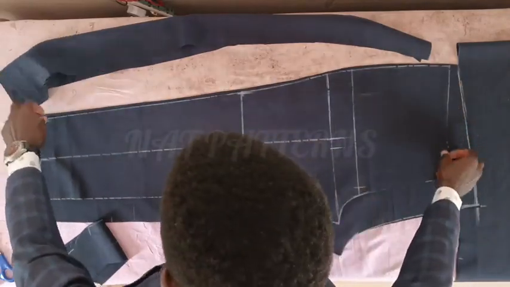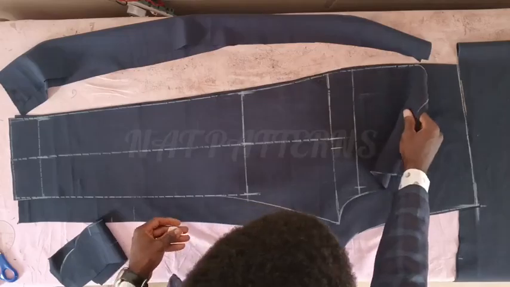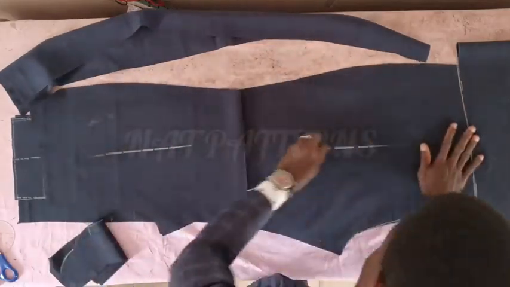Okay, so these are the front pieces right here, and these are the back pieces.